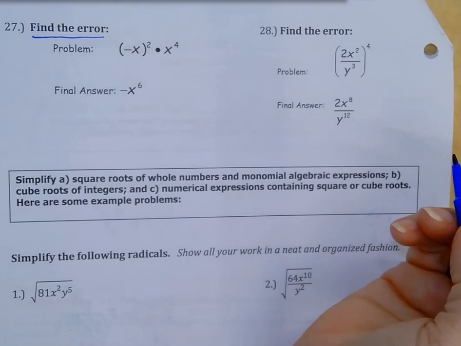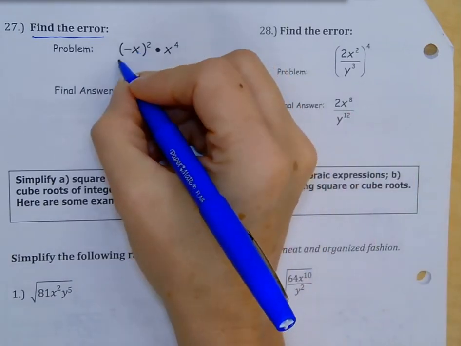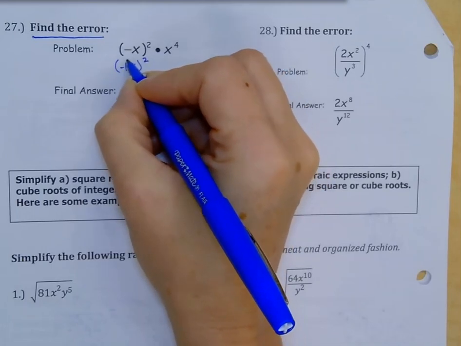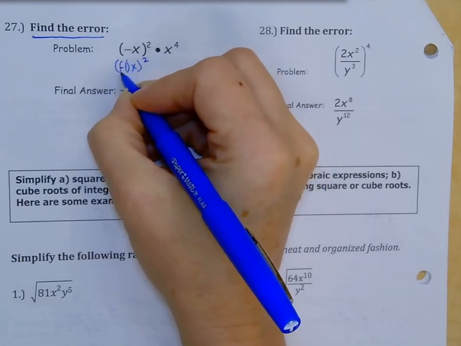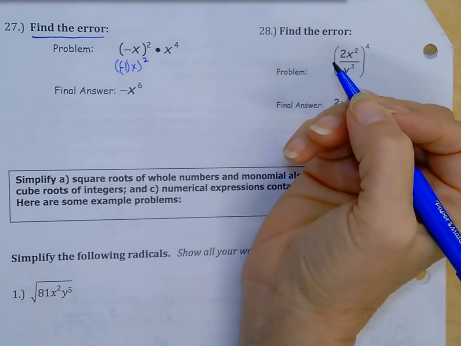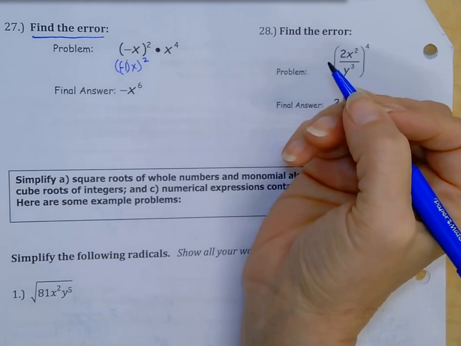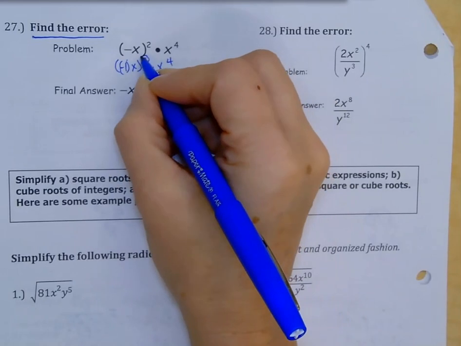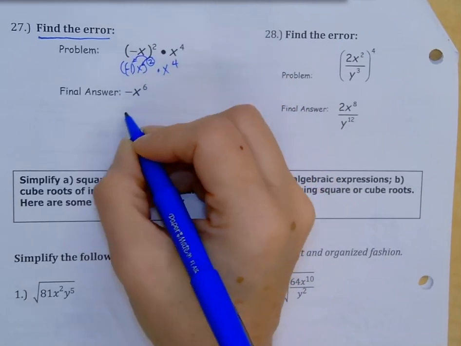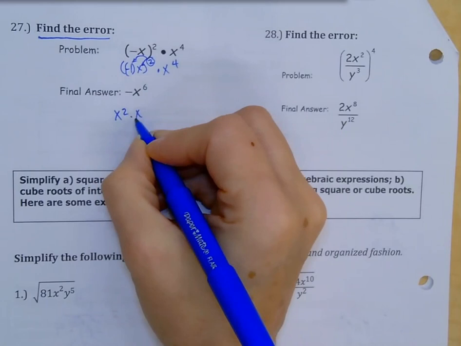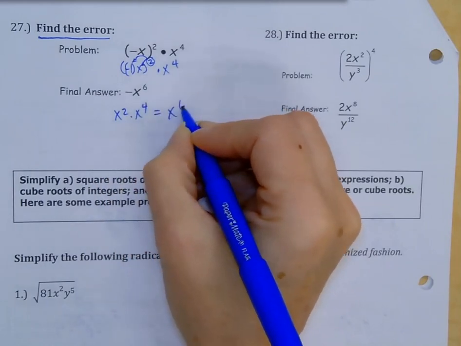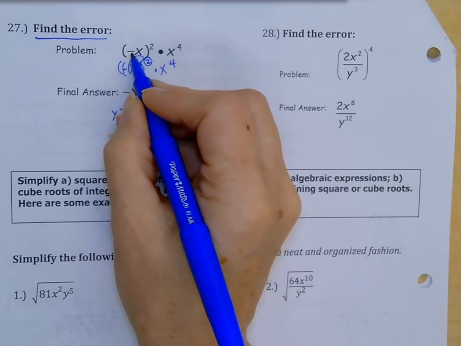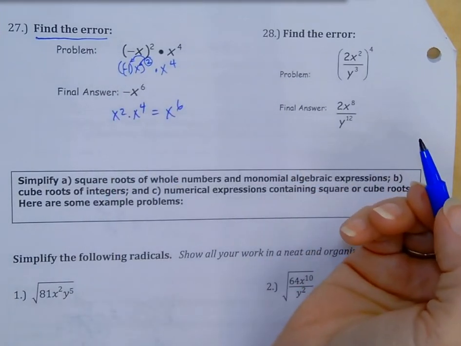So here, again, I know this is negative 1 times x all squared. And so I need to remember that that negative 1 is going to be squared. It's going to become positive. I can see that's what the problem is already. It's times x to the 4th. So once I distribute that outer exponent, I should just have x squared times x to the 4th, which is going to be positive x to the 6th. The error is that that negative that was inside the parentheses did not get squared.